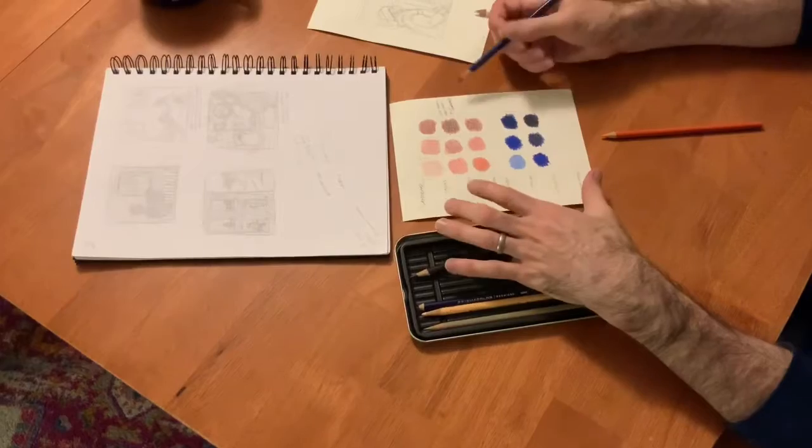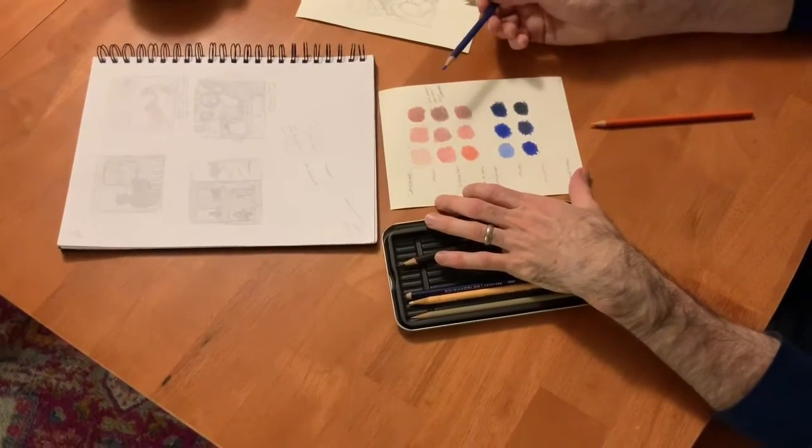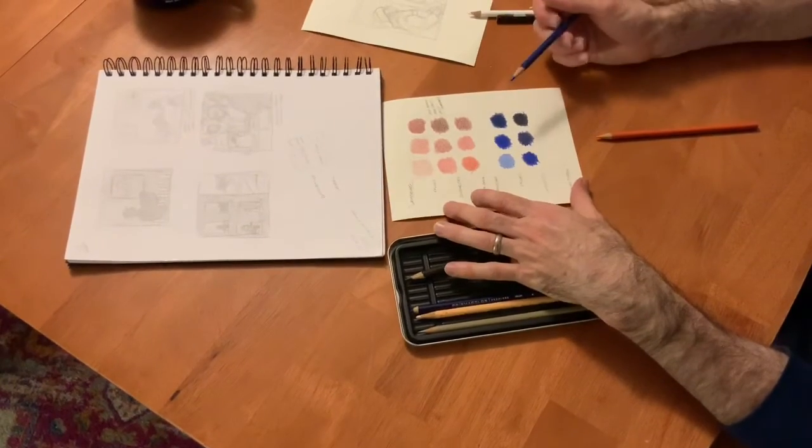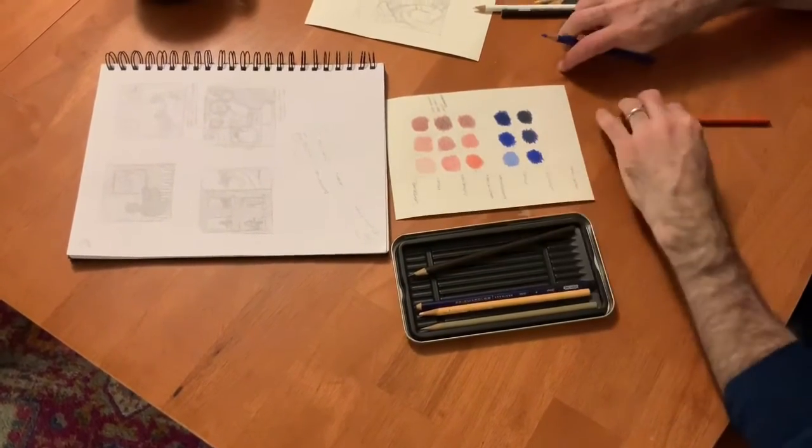And your shadows are going to tend to be darker in value, duller in intensity, and cooler in temperature. That's something to keep in mind.